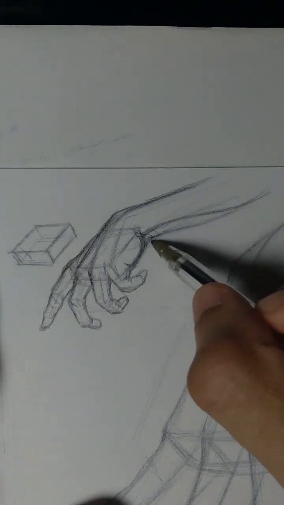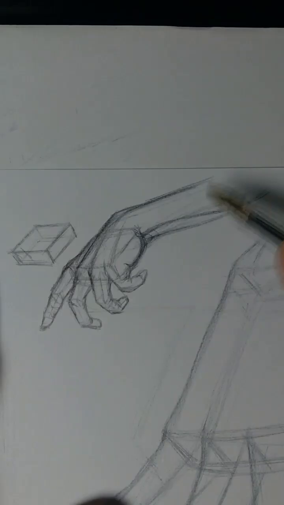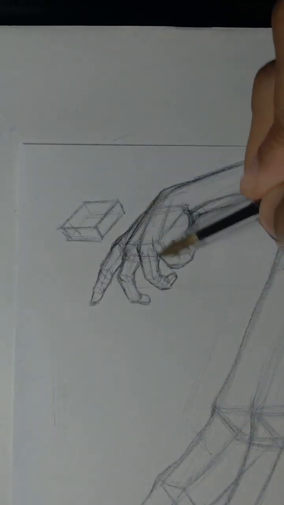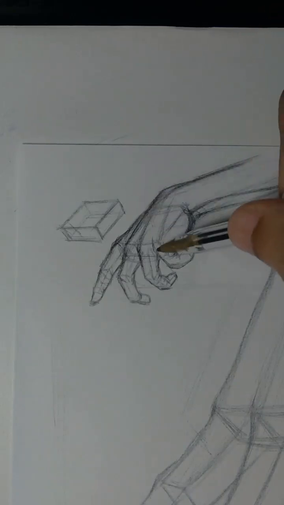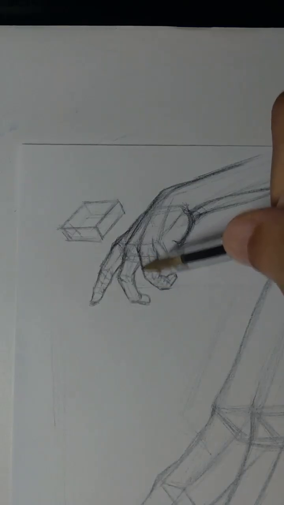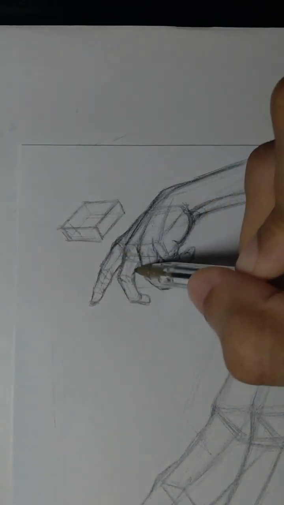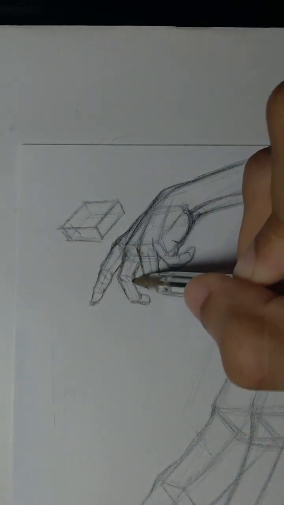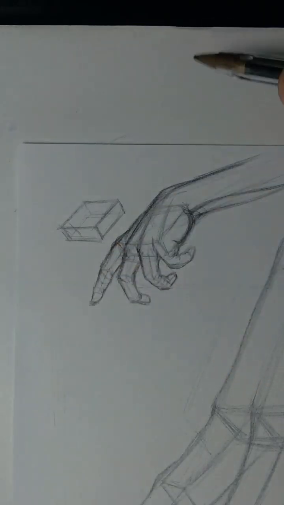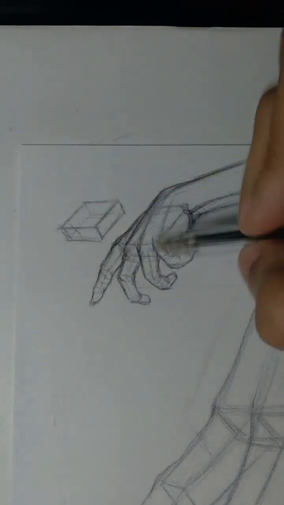Try to draw very lightly with the pen, guys. Just try not to mark the paper too much as I did here.